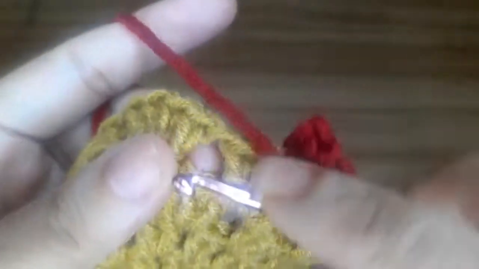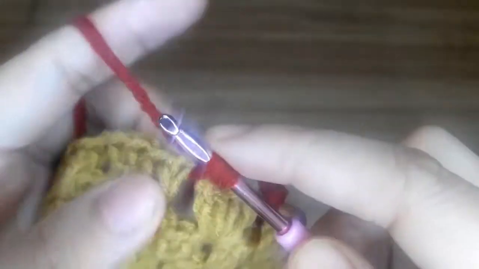Again make 4 chain, slip stitch in the 1 chain space.